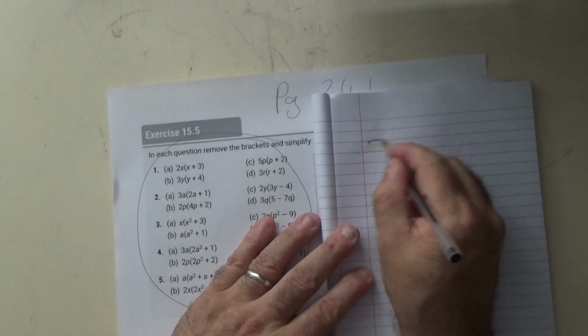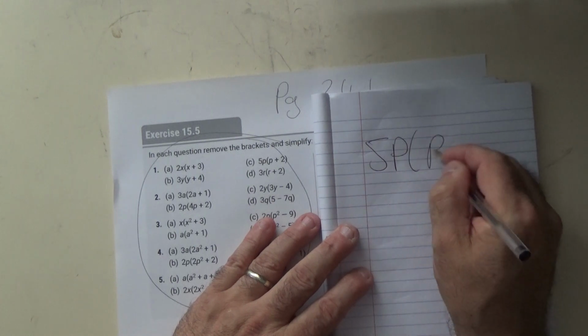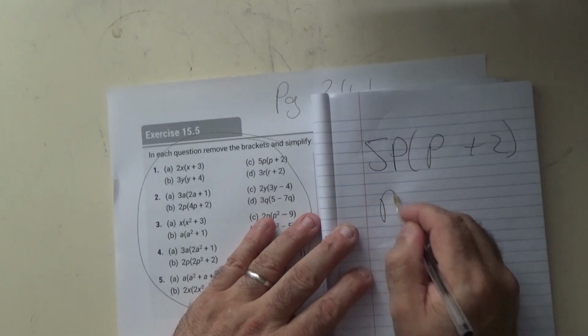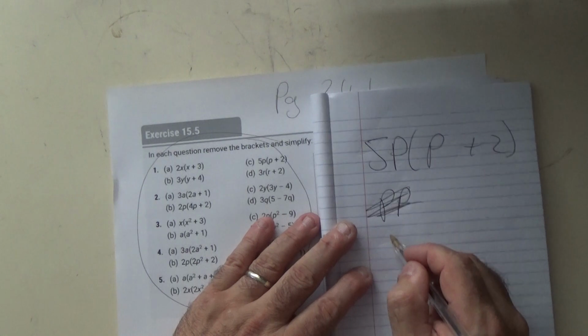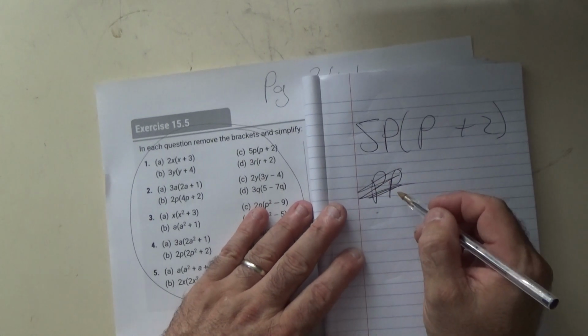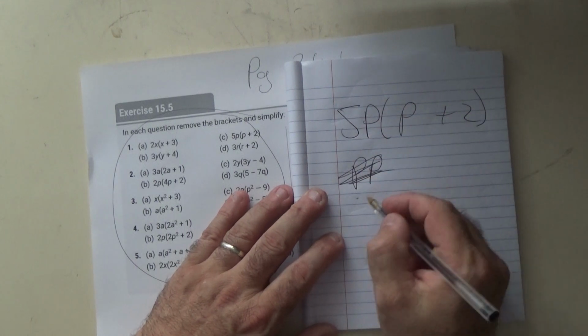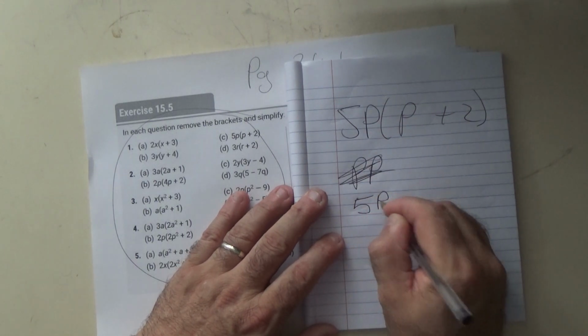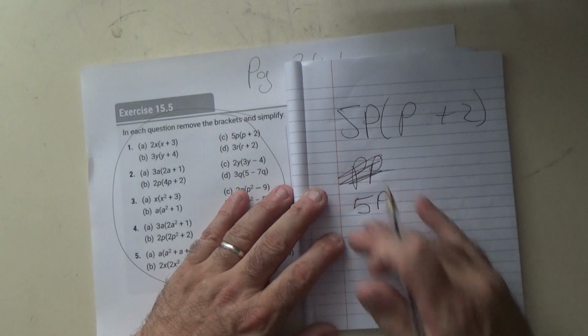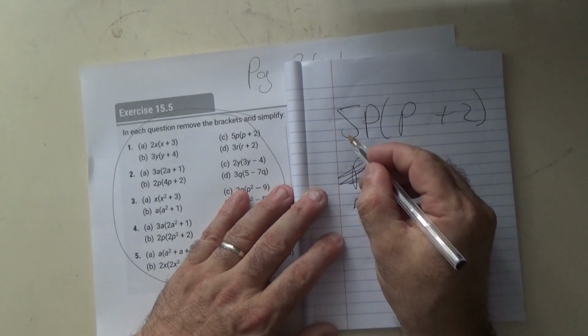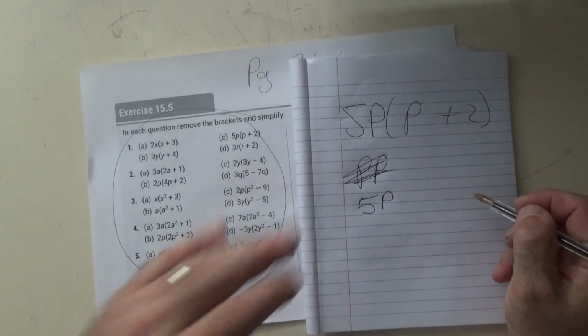Okay. 5p times p plus 2 is 5p. Sorry. And look what I did there, just scratching it out quickly like that, because you want to quickly get your homework done, and keep lots of space so you can see what you're doing. Notice as well, I'm not writing between the lines. I don't need to.